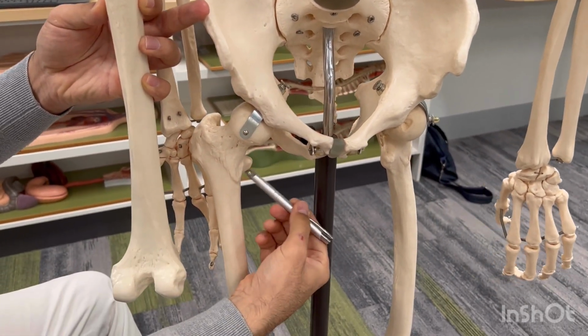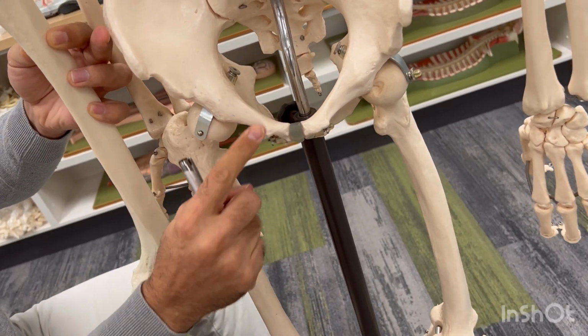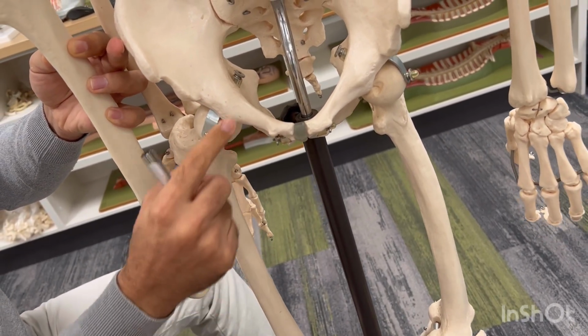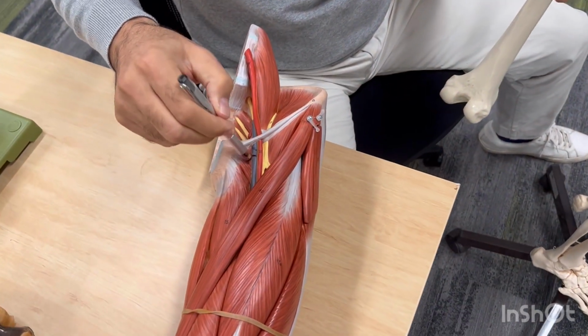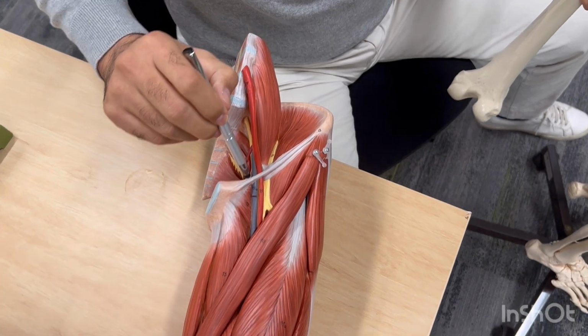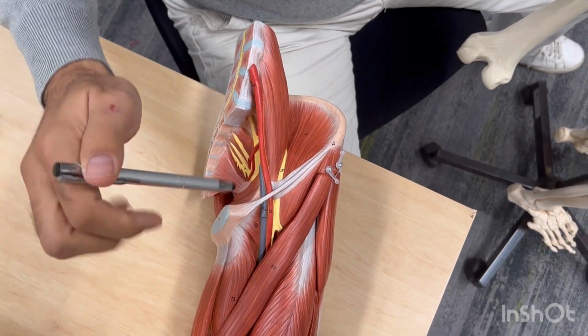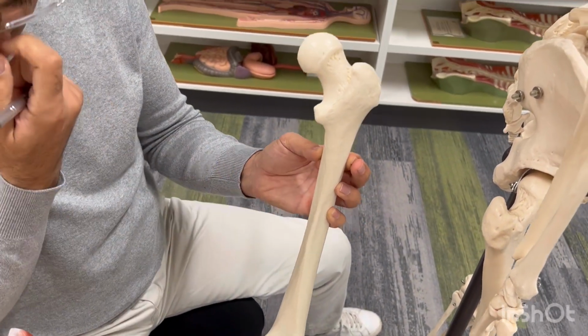And we also have the pectineal line here. Between these two, we have the pectineus muscle. I'll show you the pectineus muscle. Here is the pectineus muscle. Superiorly it attaches to the pecten pubis of the pubis. Inferiorly, it attaches to the pectineal line. It is next to the spiral line.